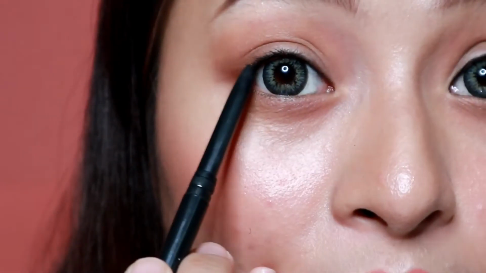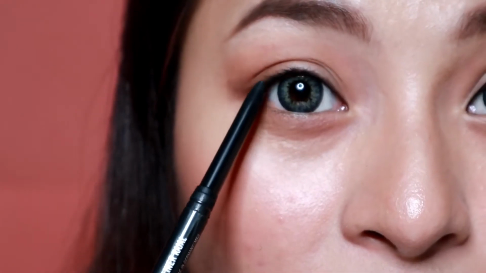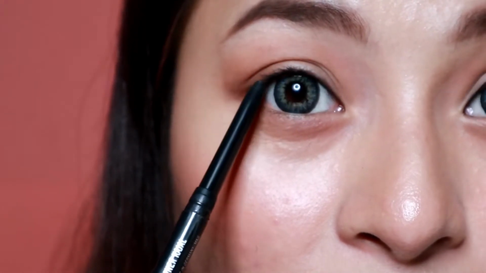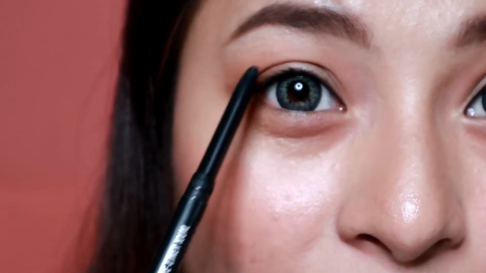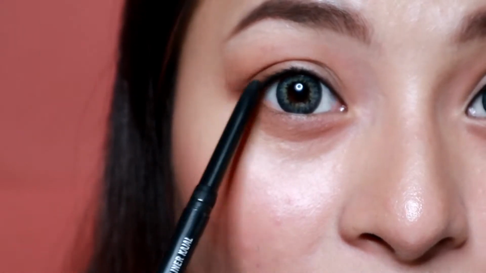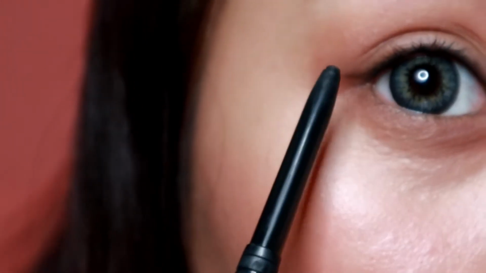Next, we're going to draw a little bit of wing to elongate your eyes. I personally like to start from the outer corner of my eye here. I'm just going to extend and draw a small line towards my double eyelid. There's a line in my double eyelid. So it's just like that, can you see? And we go up close. It's not done yet. Just a very small line.